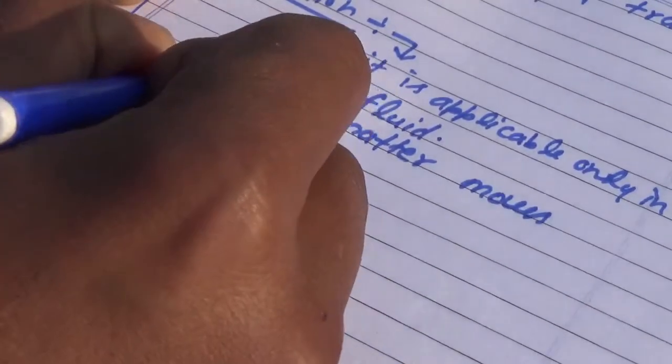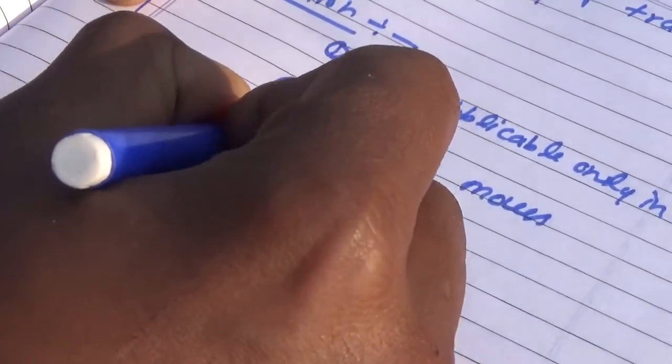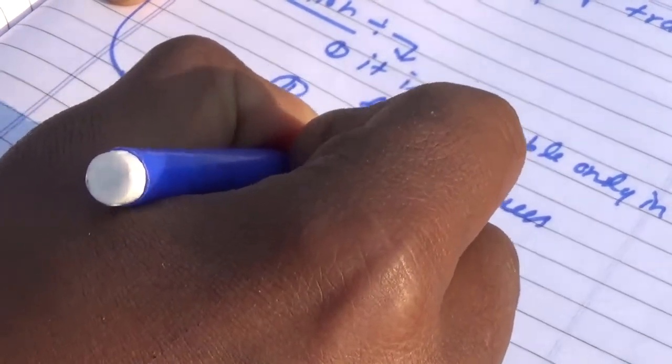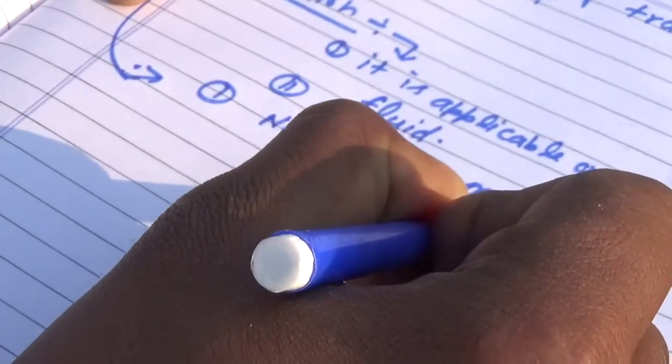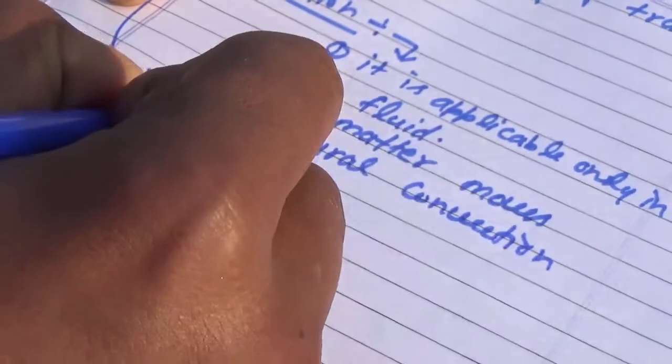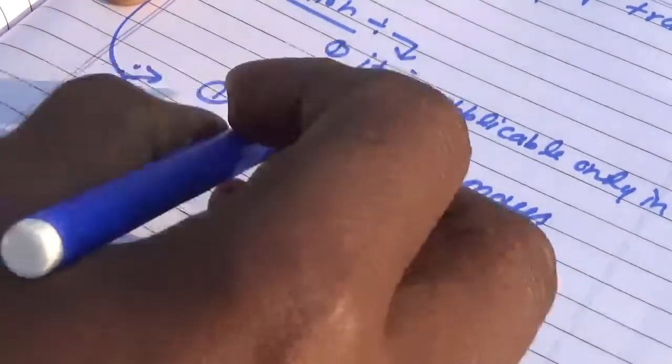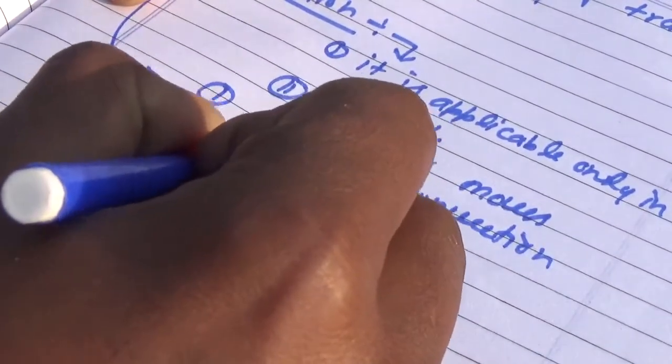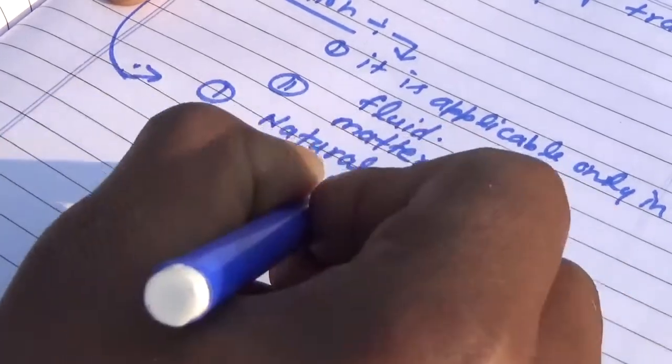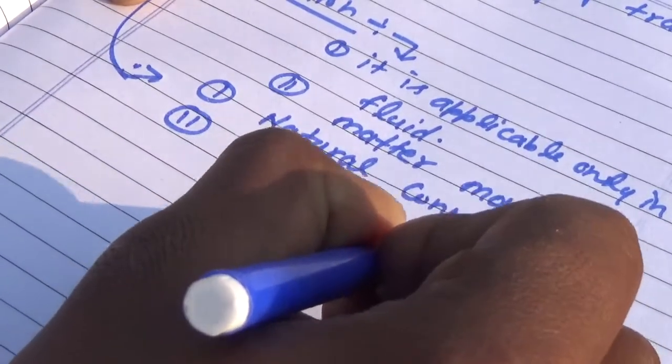So dear students, convection is of two types. First is natural convection, next is forced or pumped convection.